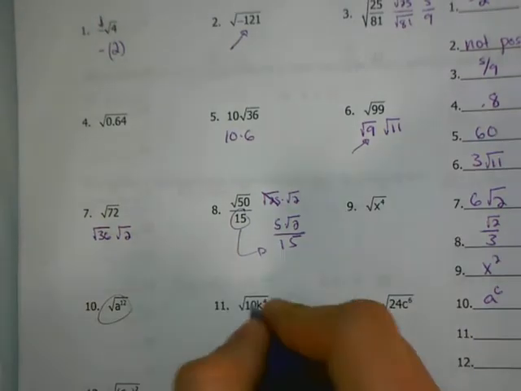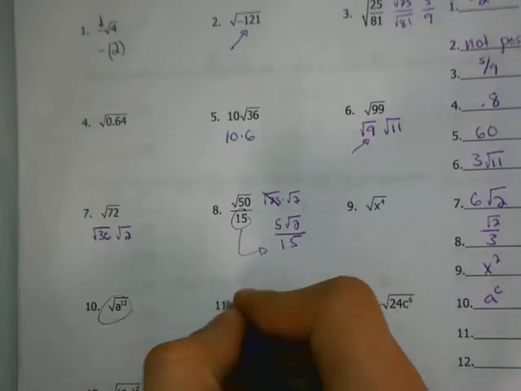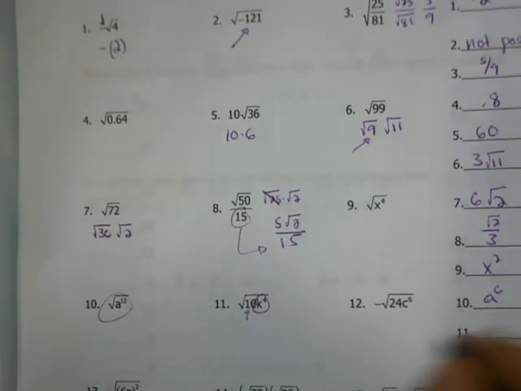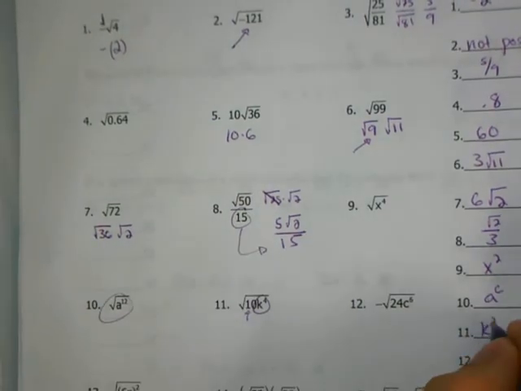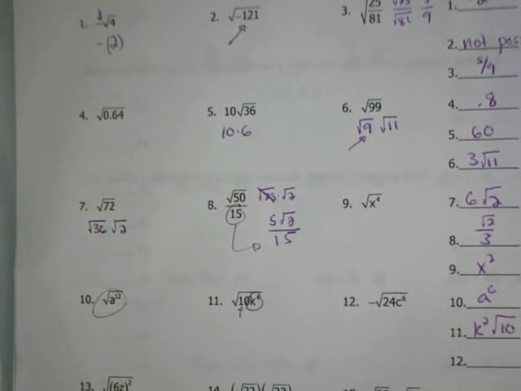On my next one, k^4 is the only thing I can break out. I've got letters and numbers. The square root of 10 cannot be broken down, but the square root of k to the 4th is k squared. And then my 10 is going to stay inside the radical.